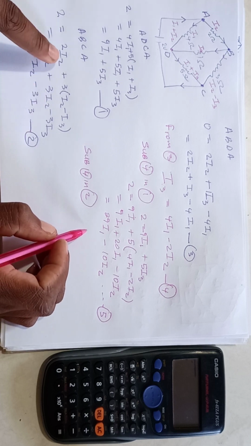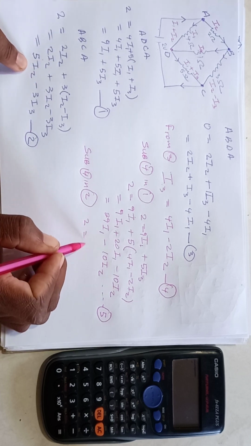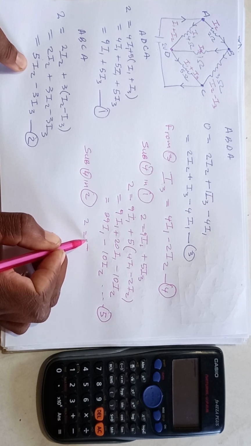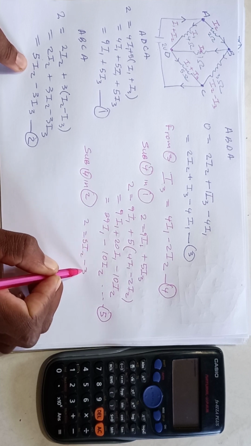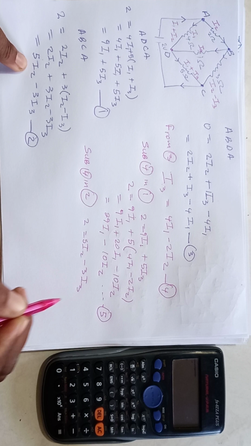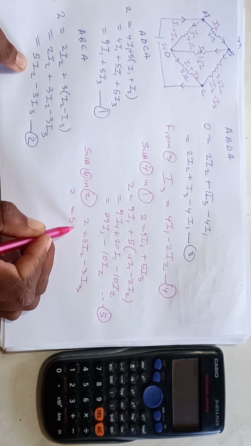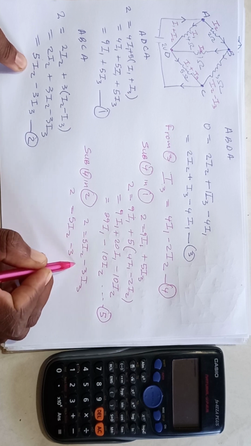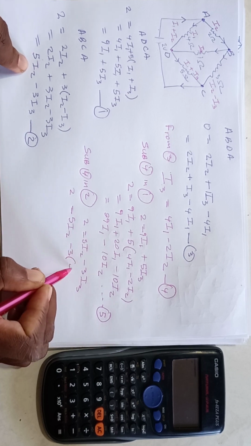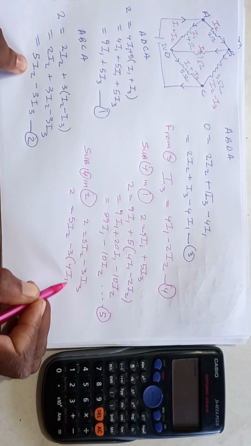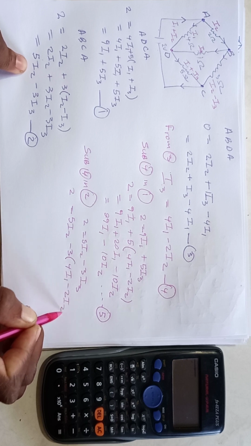Equation 2 is 2 equal to 5I2 minus 3I3. So this becomes 2 equal to 5I2 comes back. I3 is replaced by 4I1 minus 2I2.